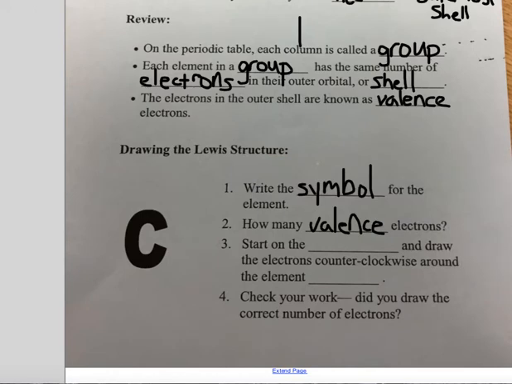So if we're dealing with carbon, we know that carbon, its atomic number is 6. But we don't want its total number of electrons. So we can divide these into their shells. So the first shell, we know, can hold 2 total, so we're going to fill that one up.